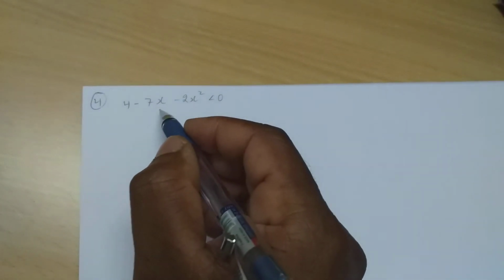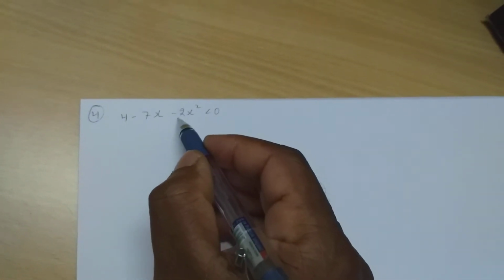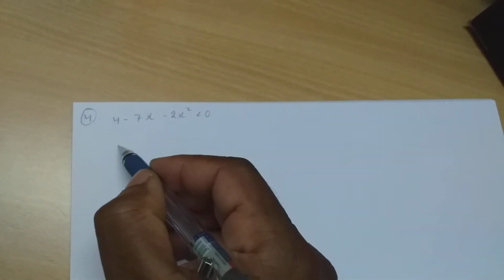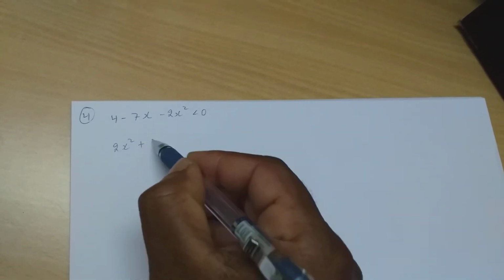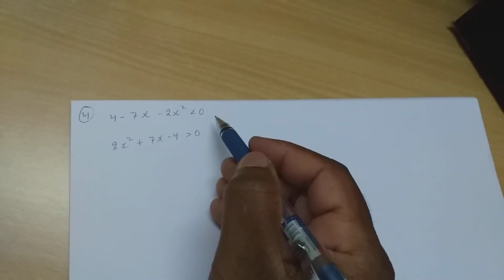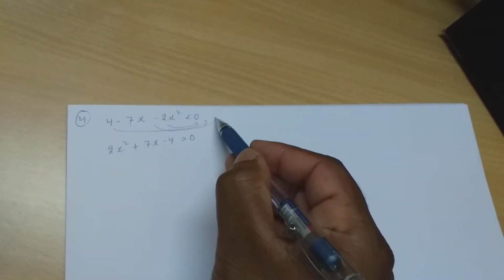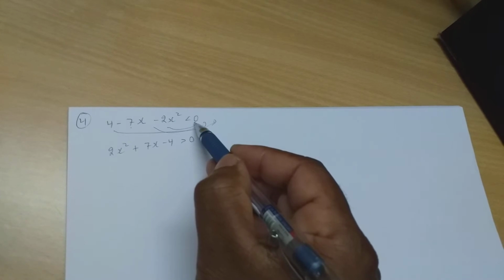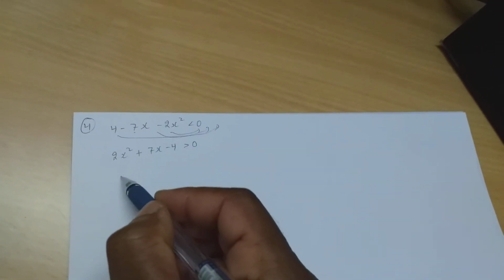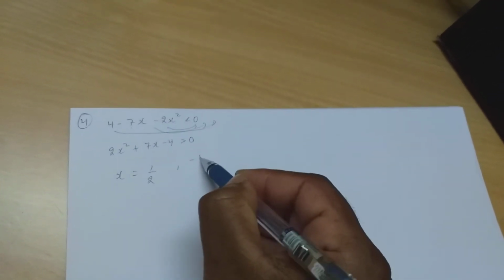Now next sum, if it is 4 minus 7x minus 2x square less than 0. Before x square, it will be easier if there is a positive number. So take it to the other side. It will become 2x square plus 7x minus 4 greater than 0. Are we clear? We are shifting each term to the other side, so it became greater than 0 here. Now if I solve it, what are the values of x that I get? I get 1 by 2 and minus 4.